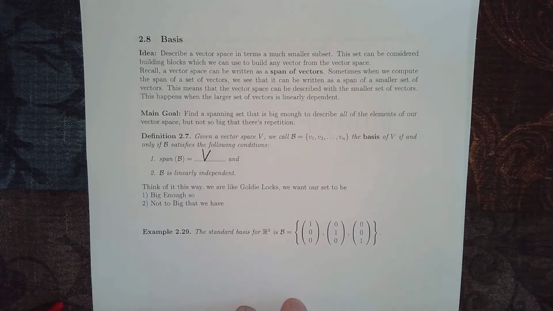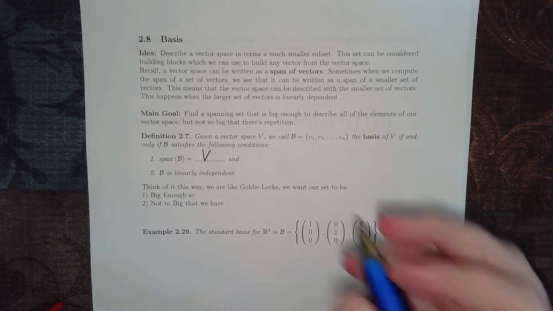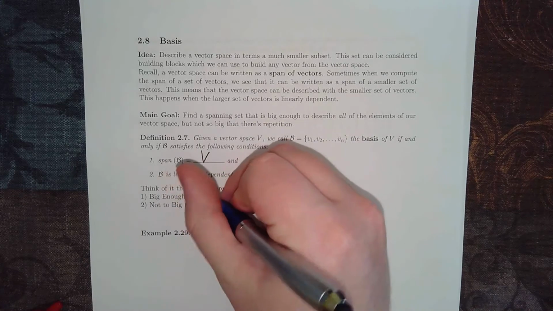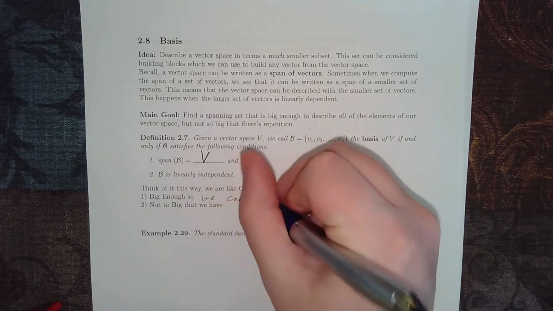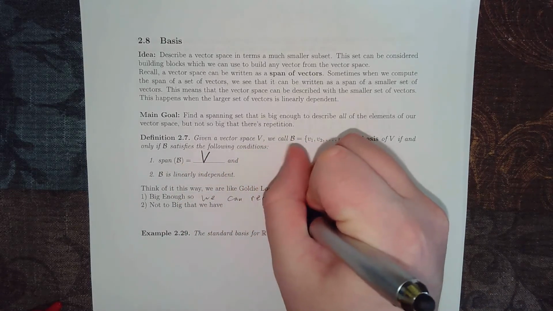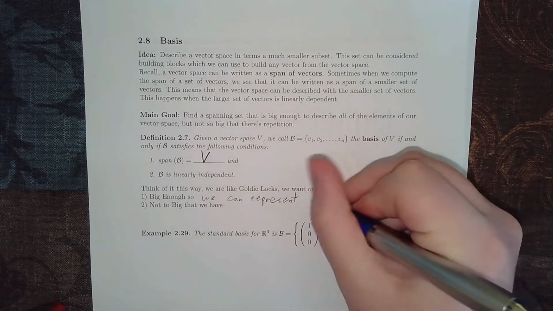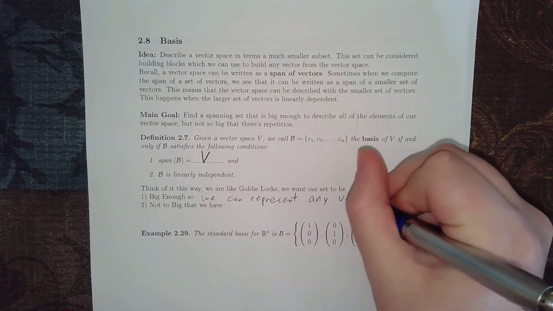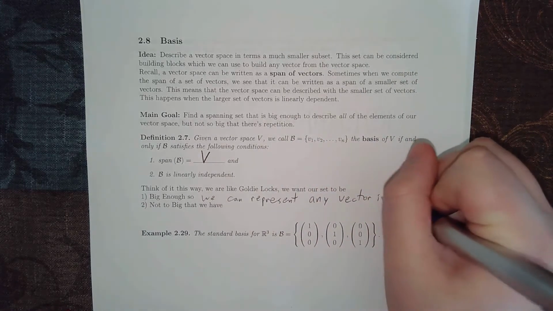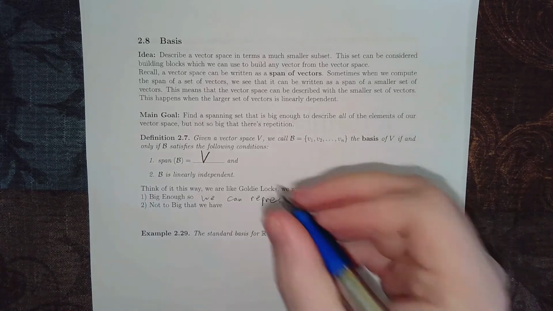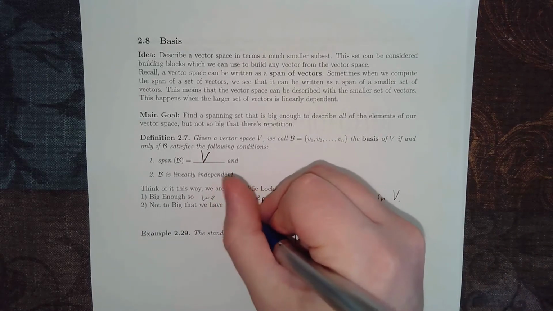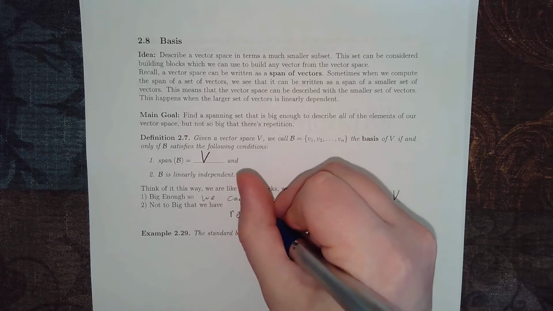So think of it this way. It's kind of like Goldilocks. We want our set to be big enough so we can represent any vector in V, but not so big that we have repetition or redundancy in our set B.